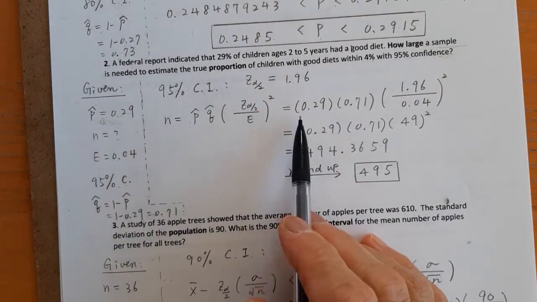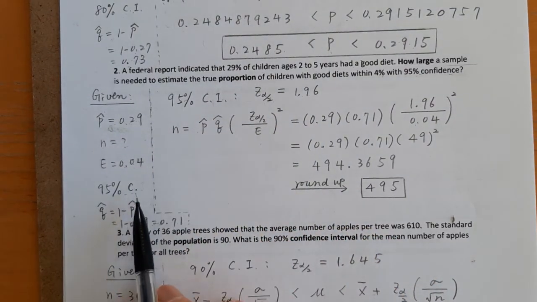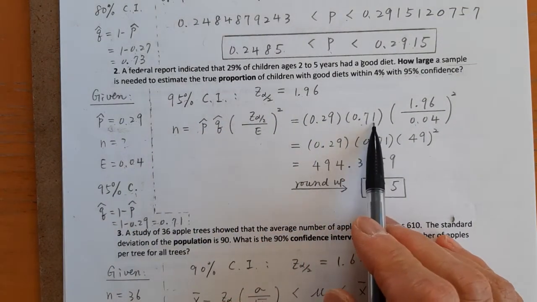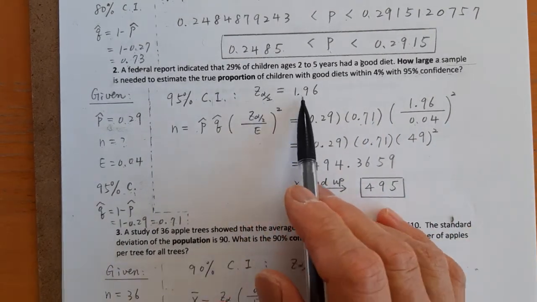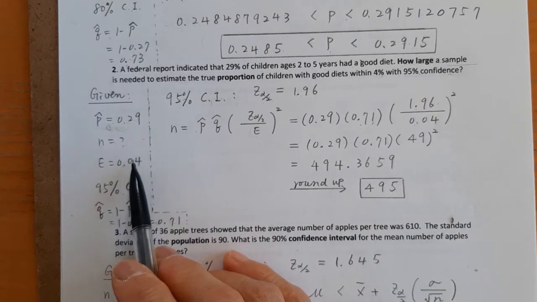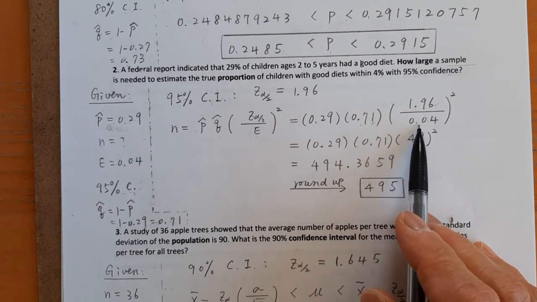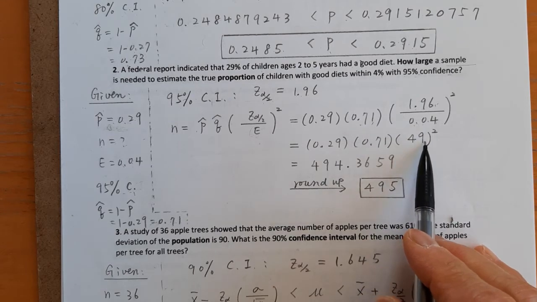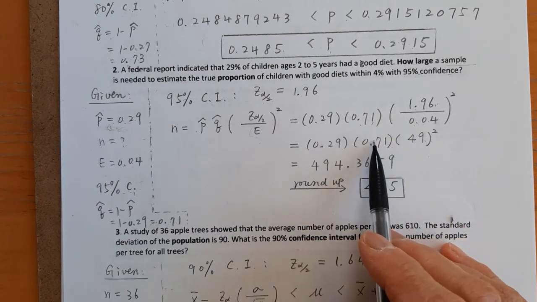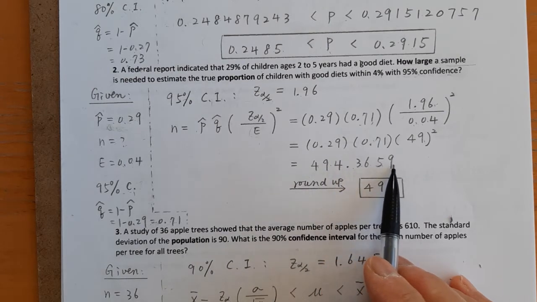P hat is 0.29, q hat is 0.71, times the z score 1.96 over the margin of error 0.04. 1.96 divided by 0.04 is 49; square it, multiply, and get 494.3659.